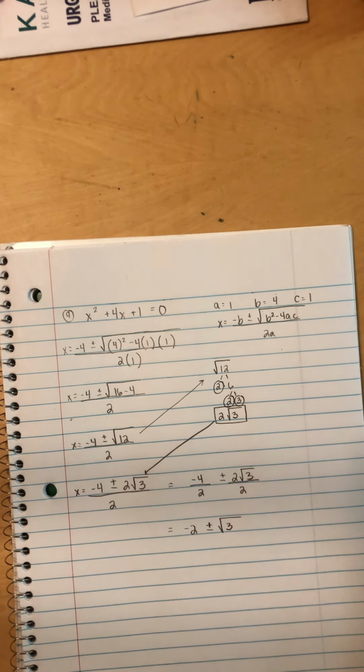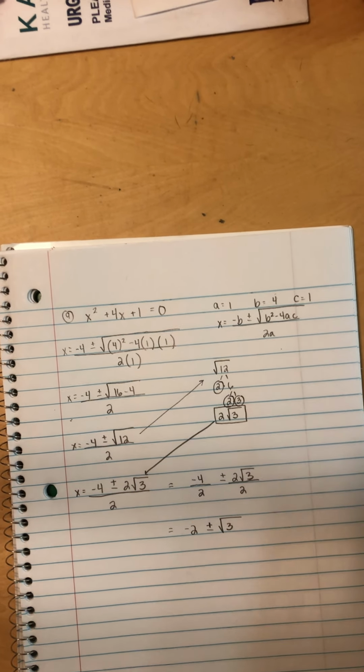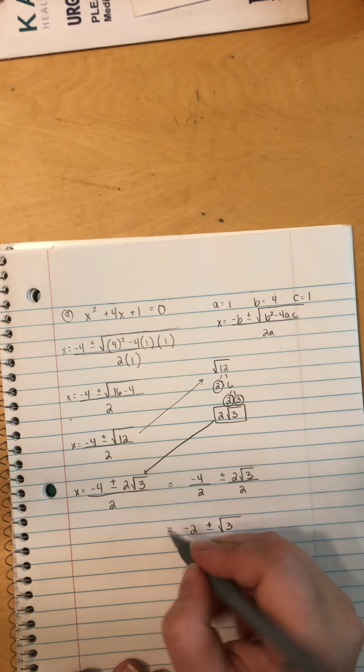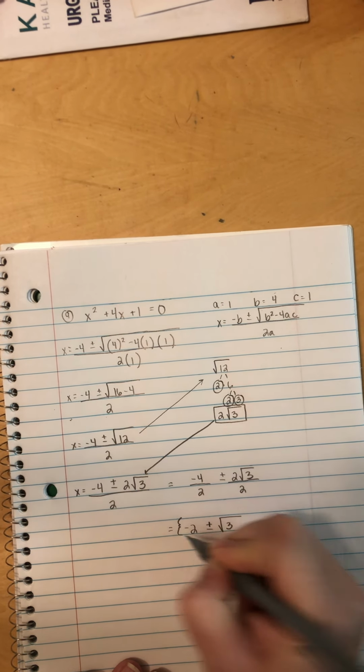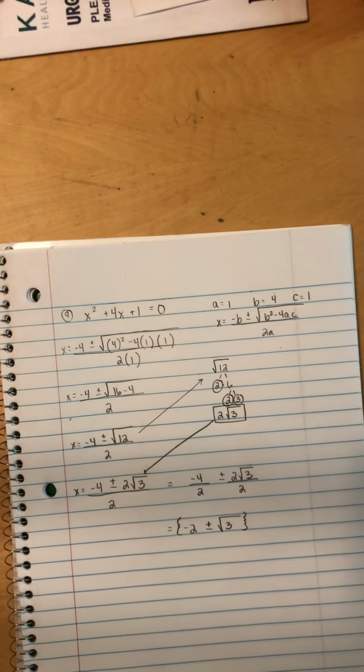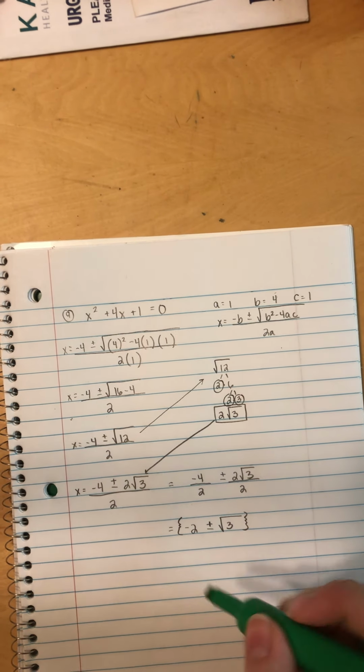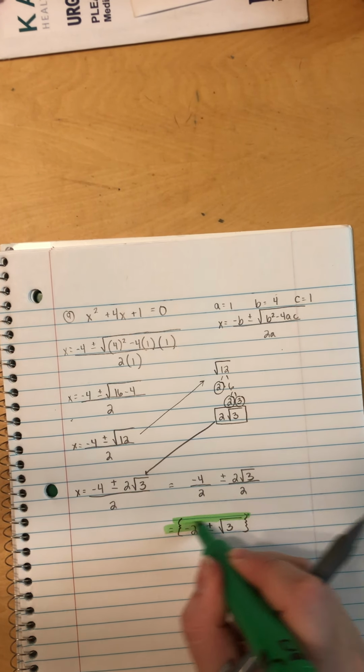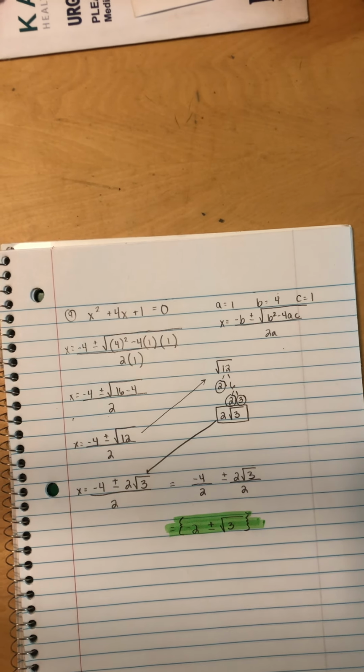If you put a 1 there, it's not technically wrong. We just don't usually write it like that, so you're not going to see that normally. This is my answer, so I'm going to put this in braces. That's it, that's my answer right there. That's number 9.